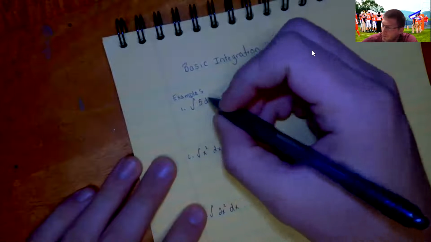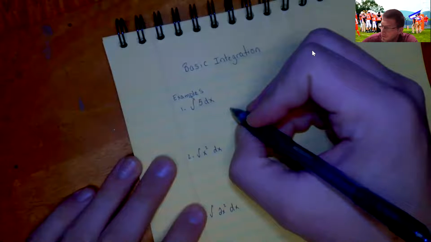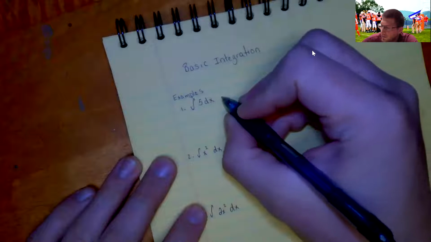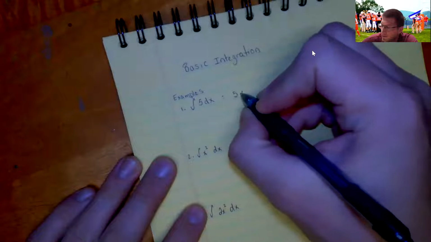The first one is going to be something as simple as if we have this constant like 5, we're taking the integral of 5 dx. What is our answer going to be? So if I have a constant, I'm going to add an x onto it. So the antiderivative of 5 dx would be 5x plus c.